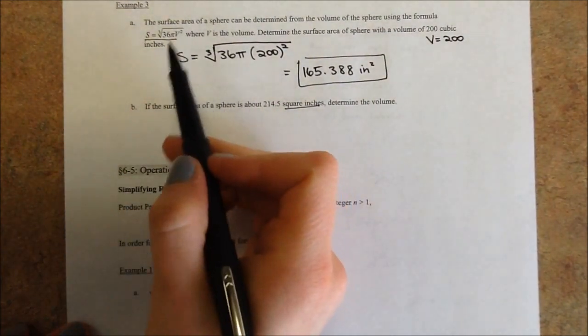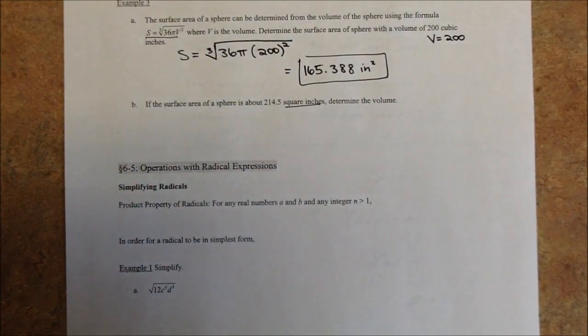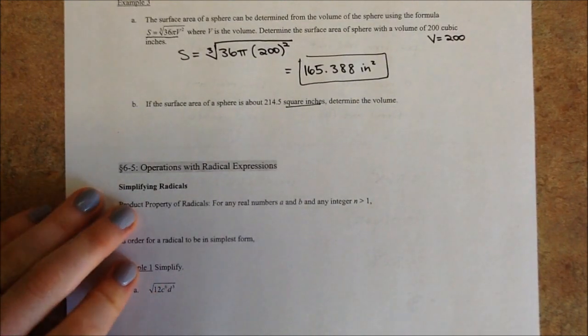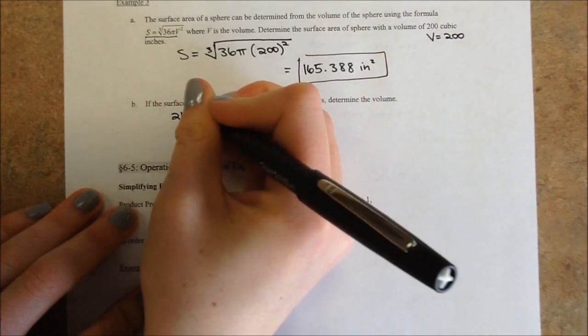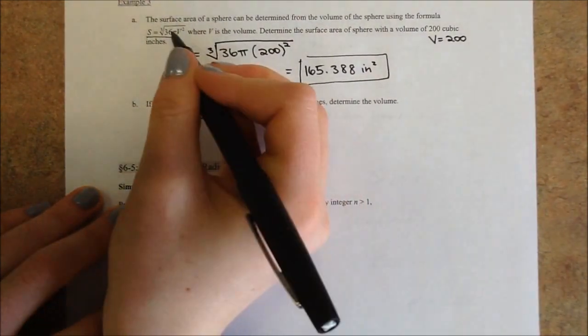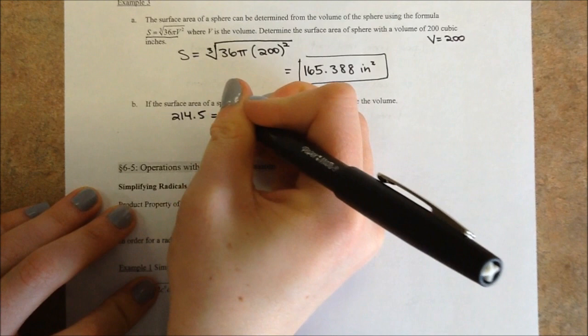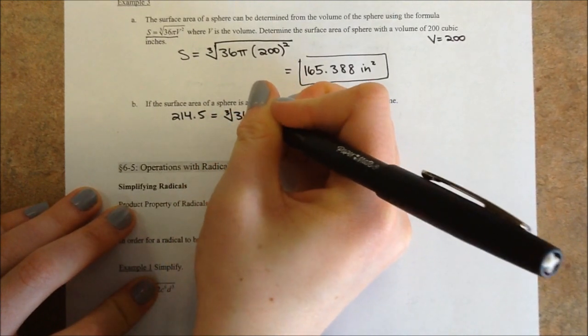So now this time we're given the surface area, and we want to solve for the volume. So we're kind of working backwards from normal. Now we're going to plug in 214.5 for S, and then set it equal to this formula that we have right here: cube root of 36 pi V squared.